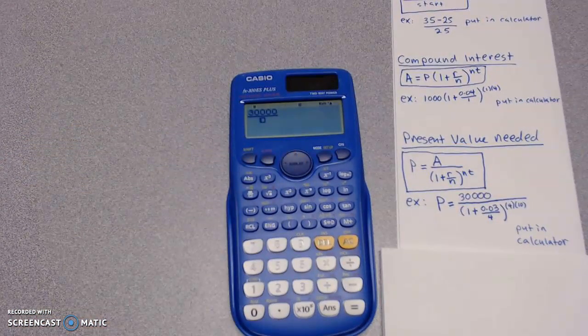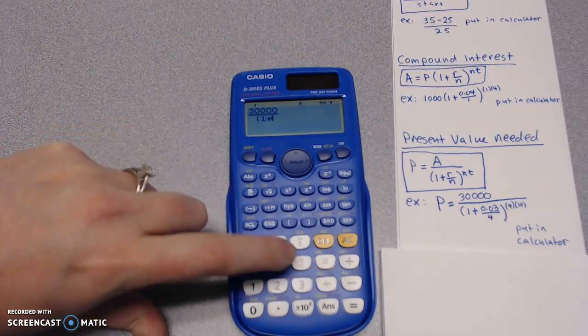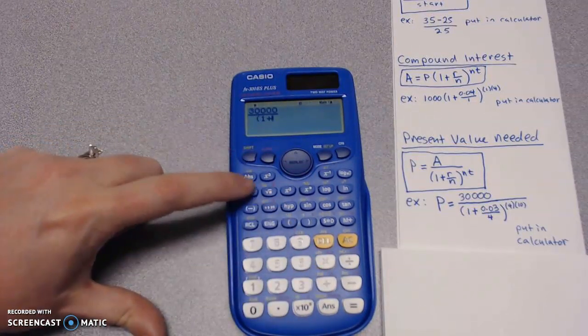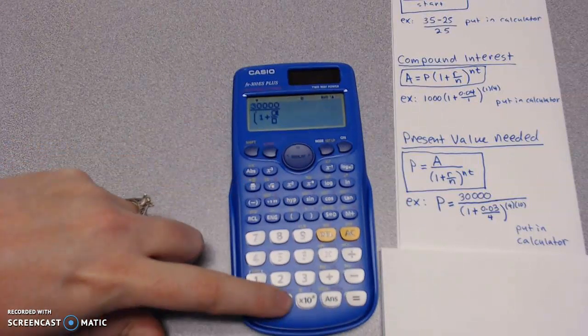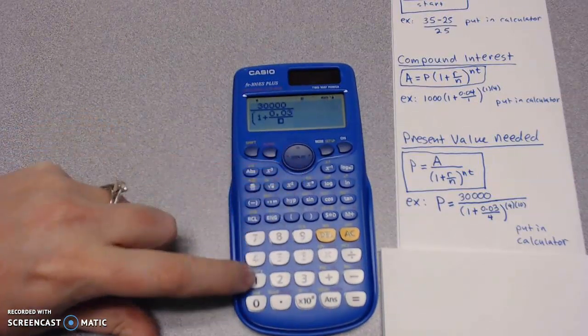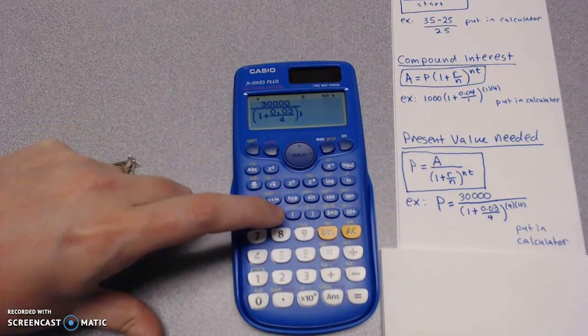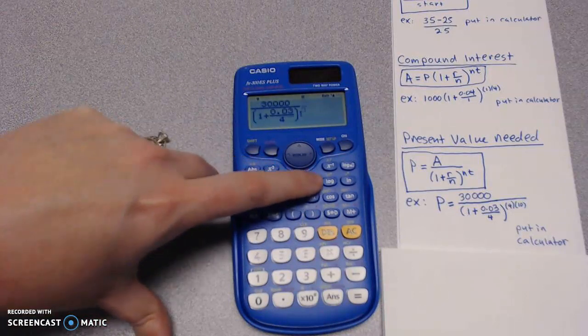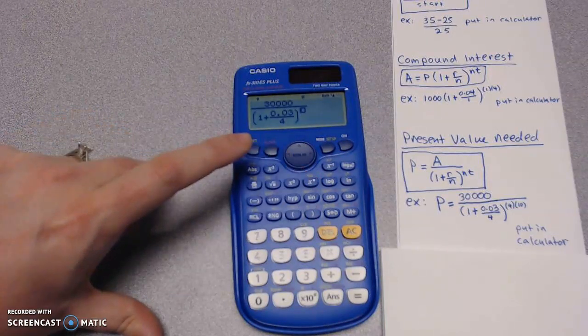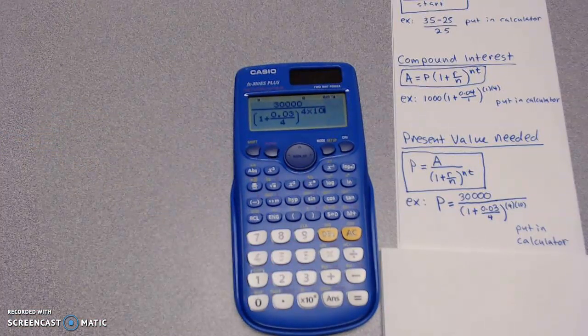Then in the denominator, I'm going to put parenthesis 1 plus, and then my fraction key, 0.03 over 4. Then I'm going to close the parenthesis, and then I need exponents. So I'm going to use my exponent key here and put in 4 times 10. Okay, so take a moment, everyone try this out.